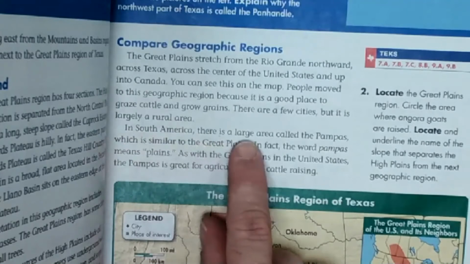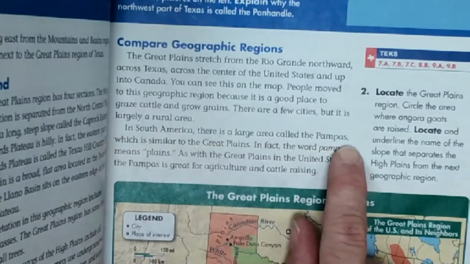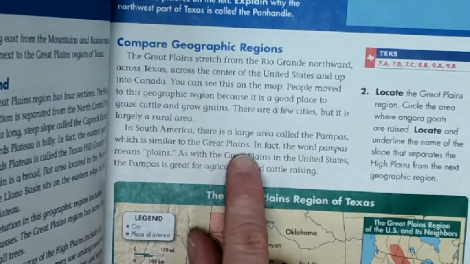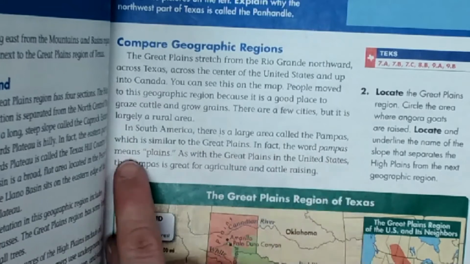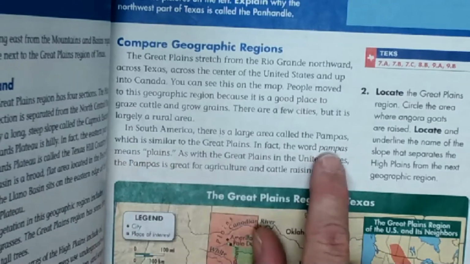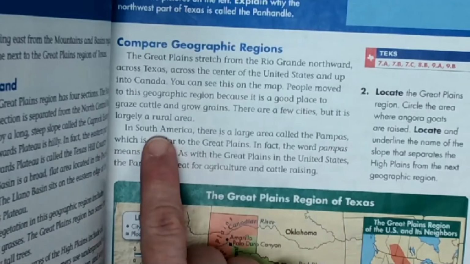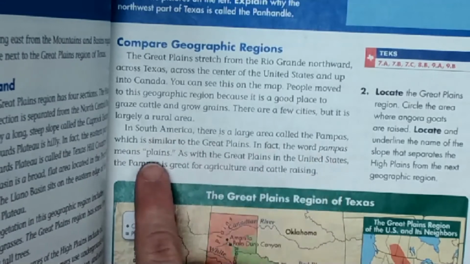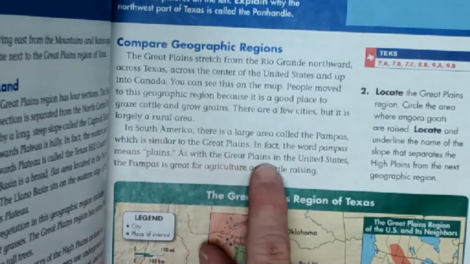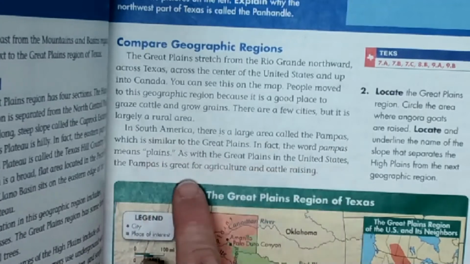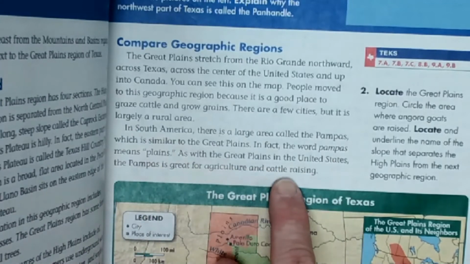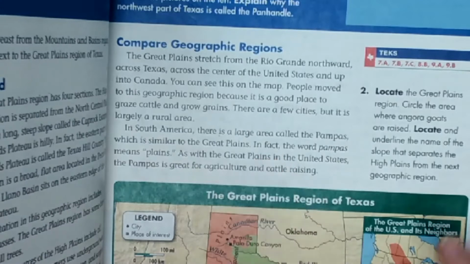In South America, there is a large plain called the Pampas, which is similar to the Great Plains. In fact, the word Pampas means plains. I'm wondering if that's a Spanish word, because I know they speak Spanish in many countries in South America. Pampas means plains. As with the Great Plains in the United States, the Pampas is great for agricultural and cattle raising. So they're kind of like us.